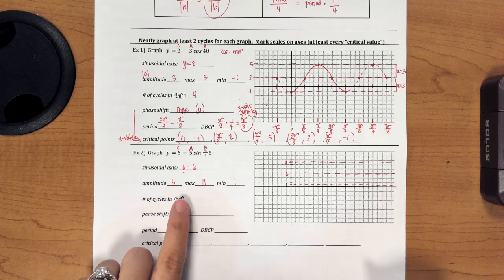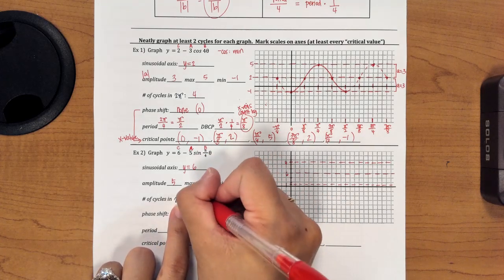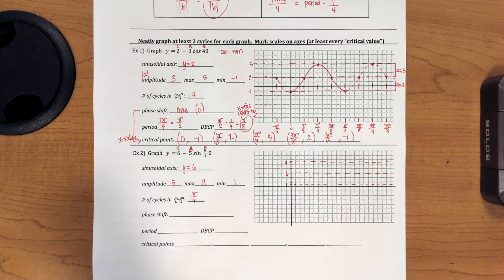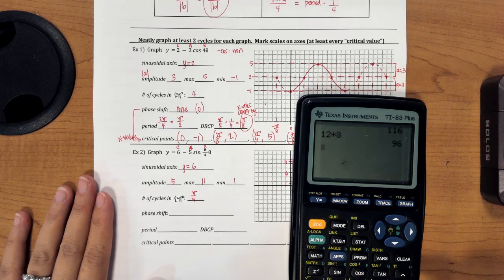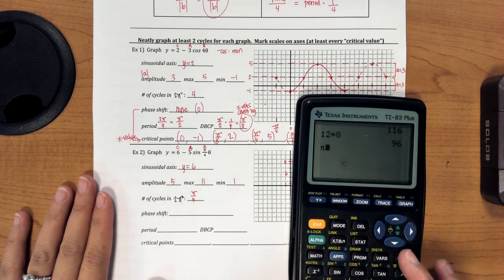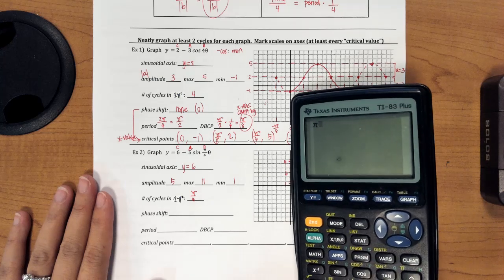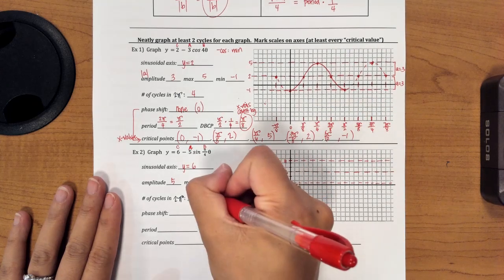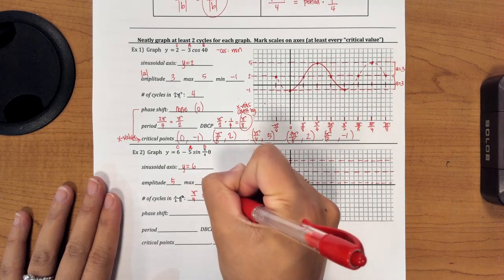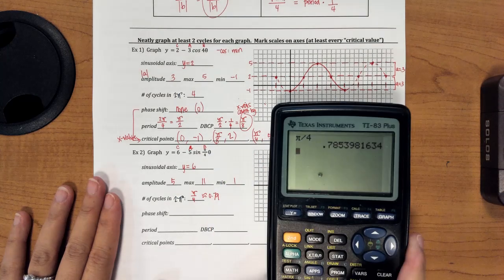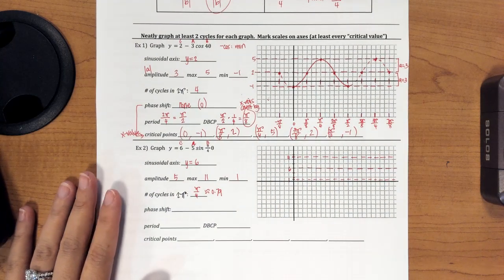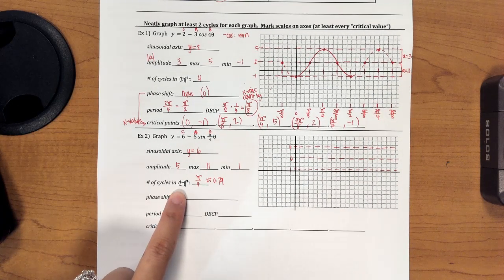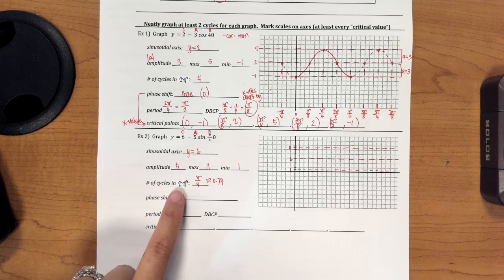Number of cycles in 2 pi, because we're doing everything in radians, is pi over 4. I just want you guys to be sure what pi over 4 really means. So let's take a look here. Pi over 4, if you use your calculator, that is 0.78, which is approximately 0.79, I should say, because it's 785. So there's less than 1 cycle in 2 pi. Okay. 2 pi is 6.28, right? 3.14 is pi, so it's like 6 point something.